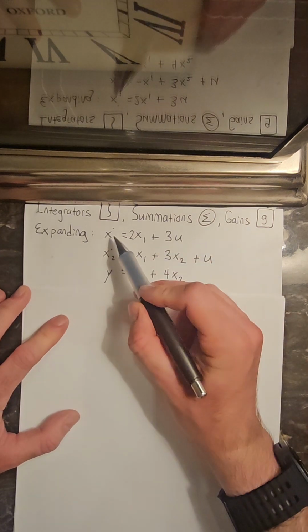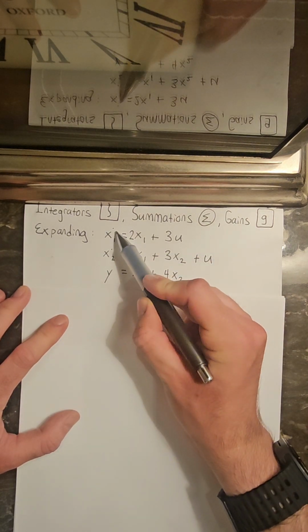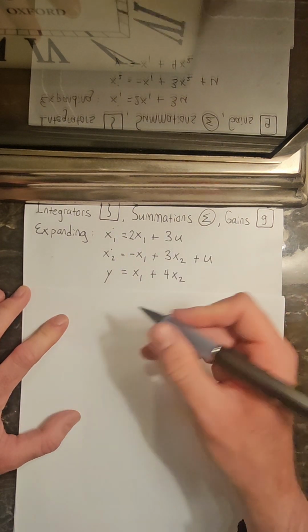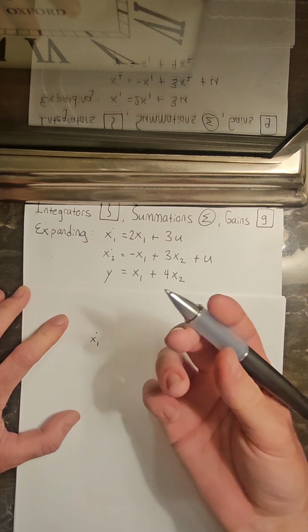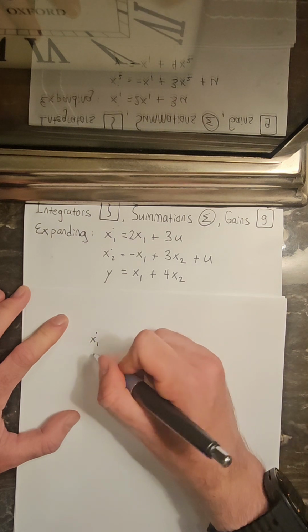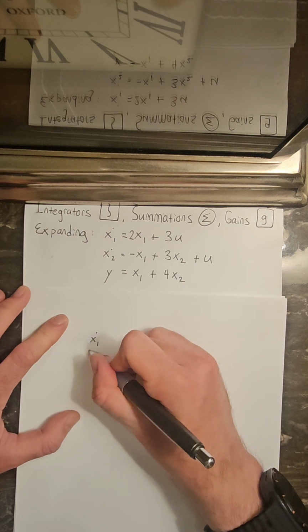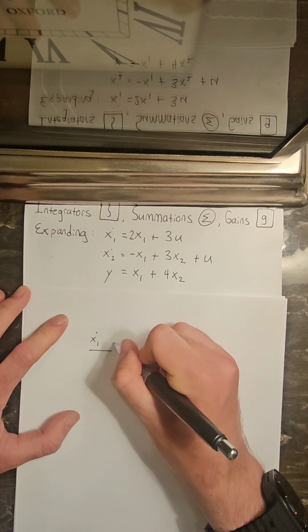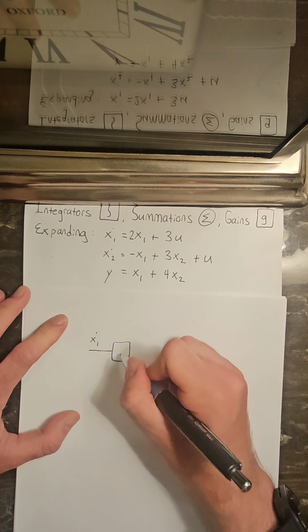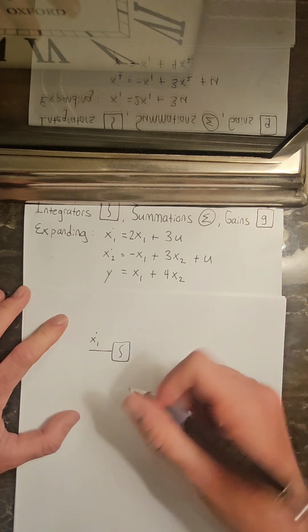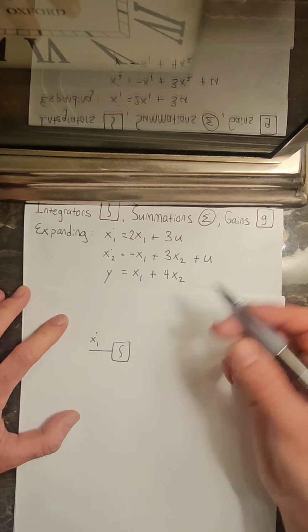And the first one we see is x1 dot. So we have x1 dot, and this is clearly going into some sort of integrator. Well, that's how you write an integrator block.